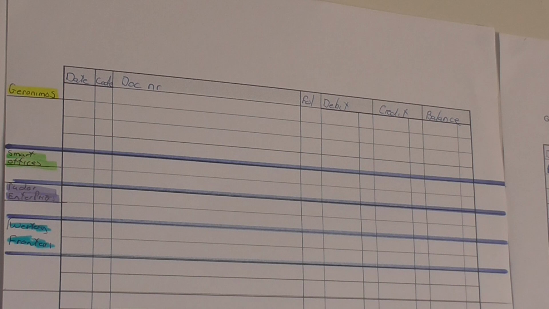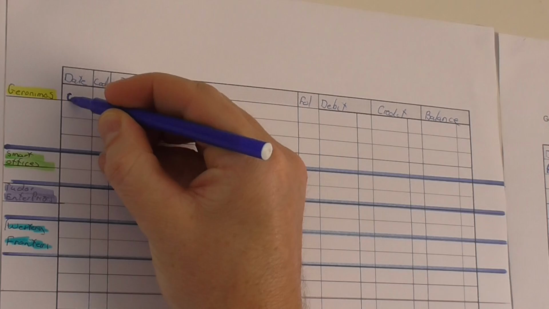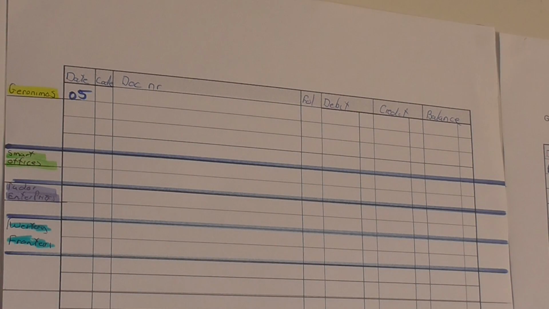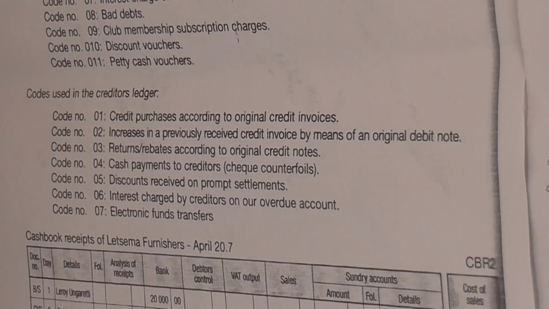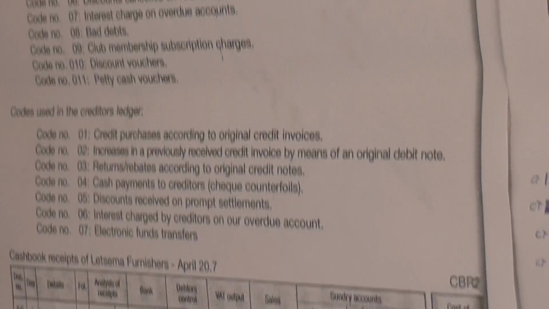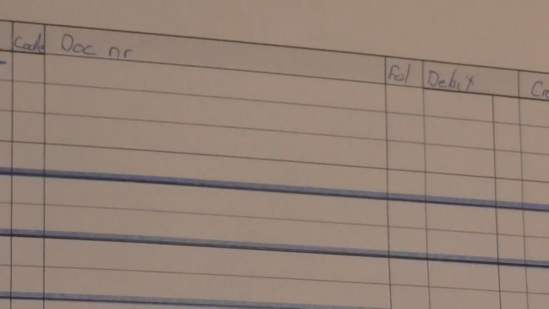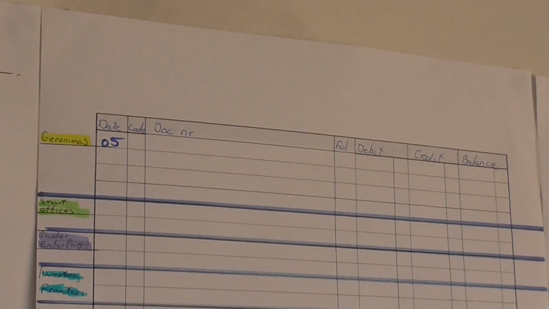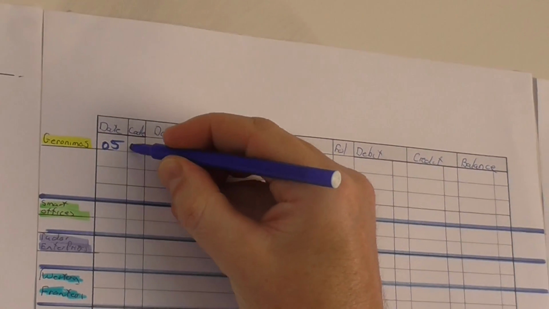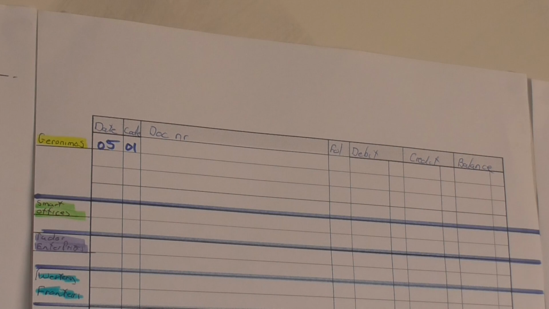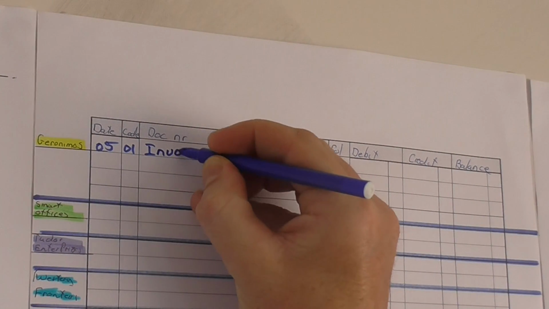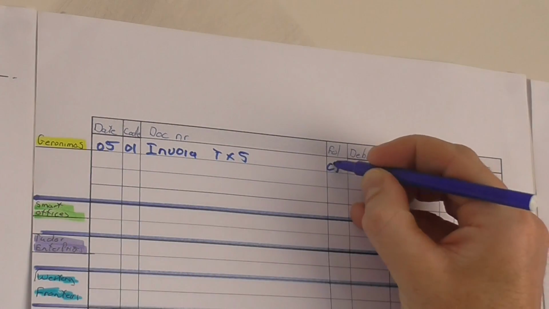Okay, so let's have a look. In the Creditors Journal there is Geronimos. The date is the 5th of April. The code, let's just go back to the codes quickly. As you can see there on your question, you will see the codes for your creditors ledger, and code number 1 will be credit purchases. And as you should know, your Creditors Journal is for your credit purchases, so that will be code 01. Your document number will be your invoice number. On the creditors ledger, we will see it's TX5. So we just write the invoice TX5. We get that out of the Creditors Journal.